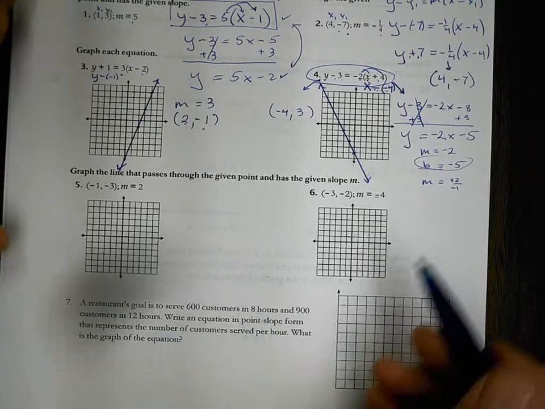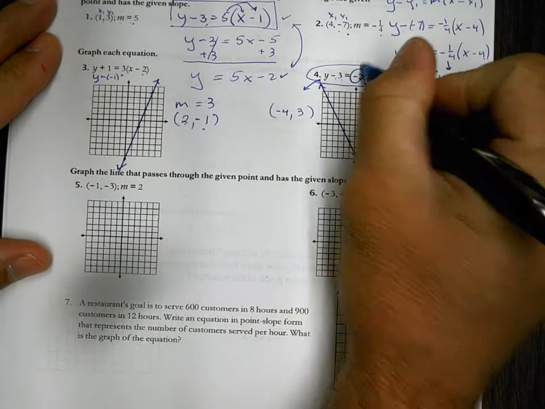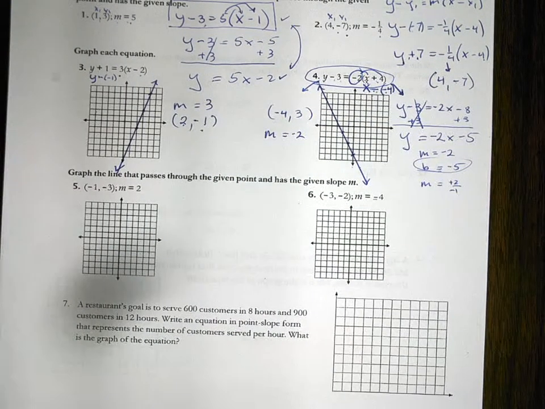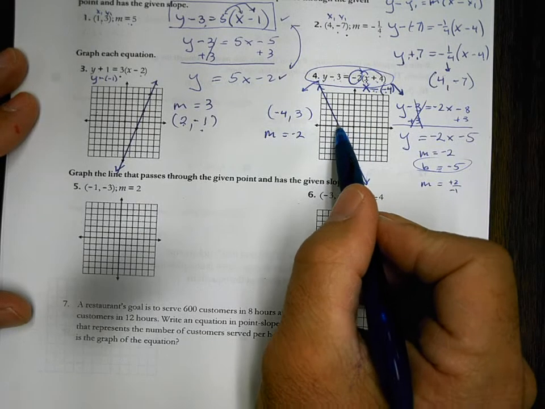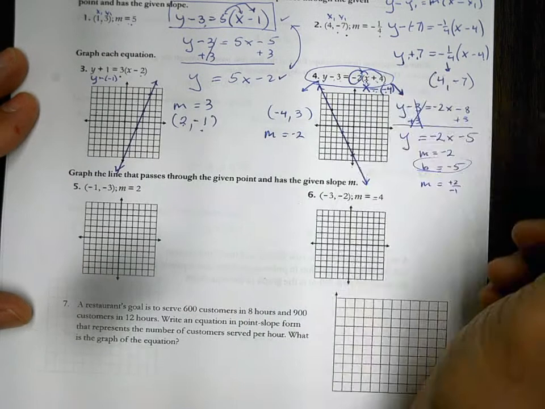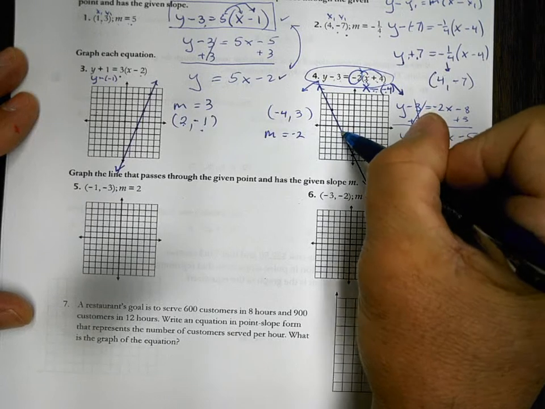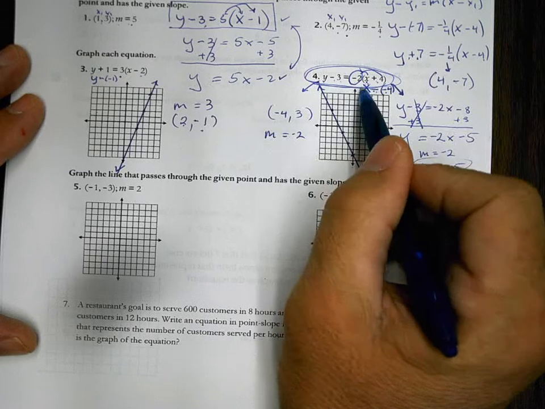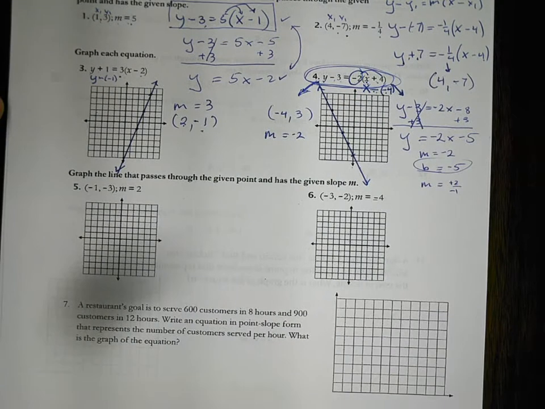Okay, so now we have our point, and the slope is always right there. So now we could graph the point, -4, 3: -1, -2, -3, -4, 1, 2, 3. And the slope is -2, so we go down 2 over 1, down 2 over 1. So that's just another way we could use. We could graph using point slope form like right there, or we could convert it into slope intercept form.